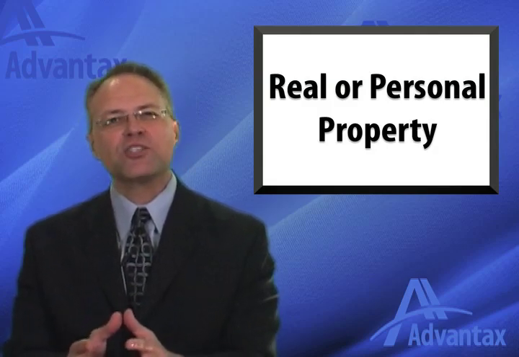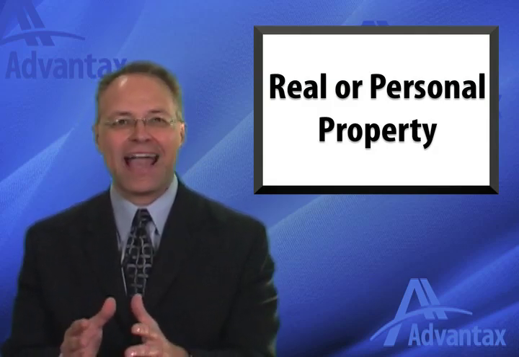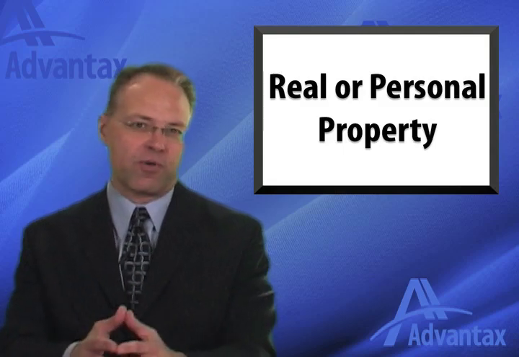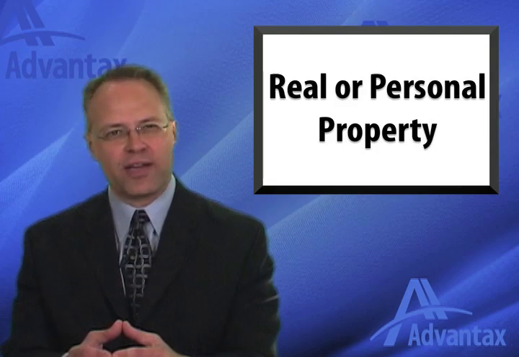The first thing is to review the local statutes and assessor's practices. Different states and counties categorize assets differently. For example, certain size tanks may be considered real property while others are considered personal property. If there is still doubt on the classification of the asset, property tax professionals use the three-prong test.